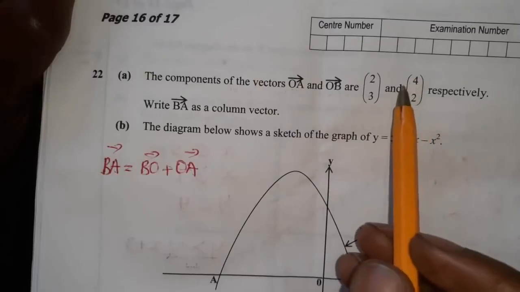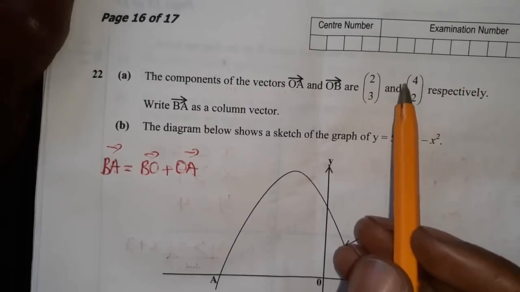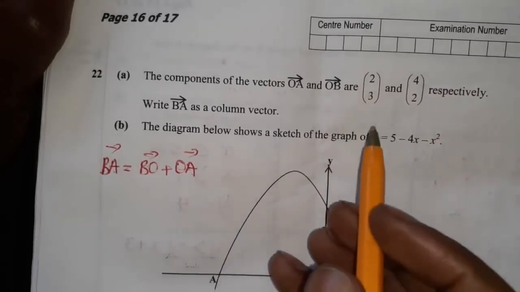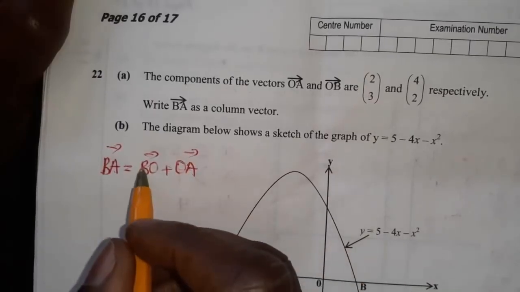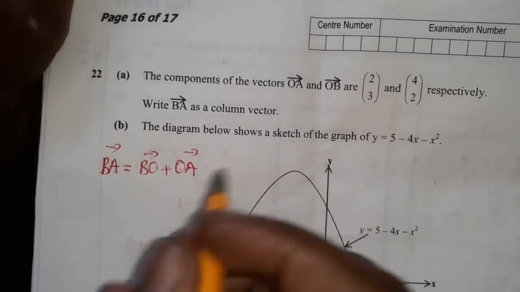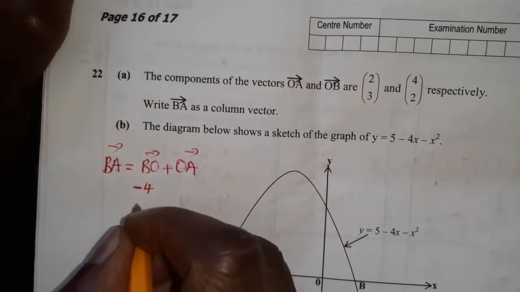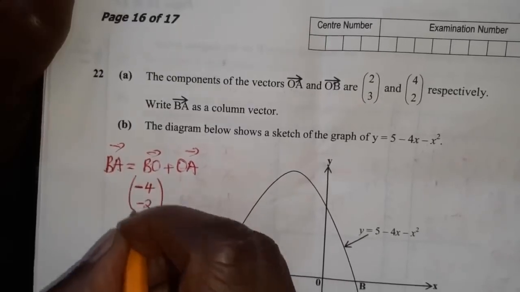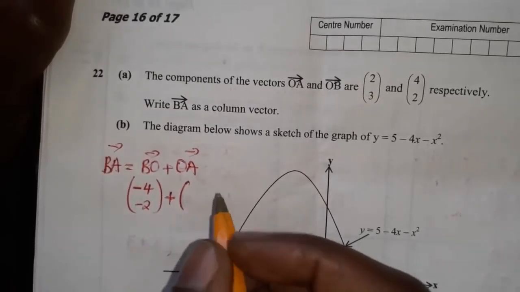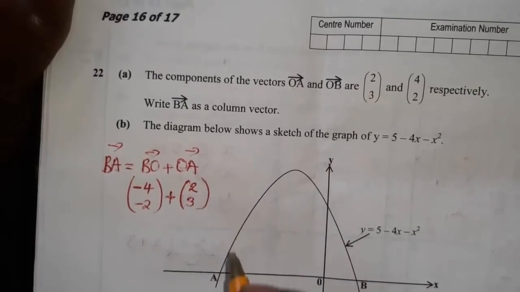Since this is OB, BO is going to be the opposite of this one, meaning these are going to have negatives, -4, -2, plus OA, which is 2 and 3.